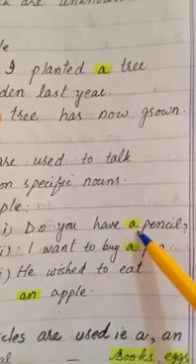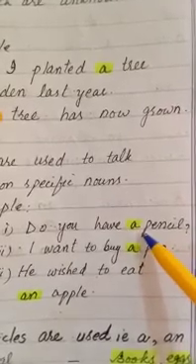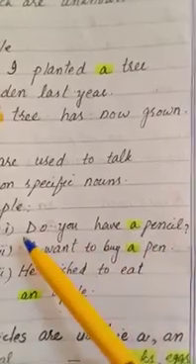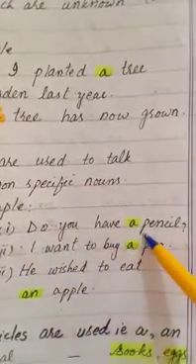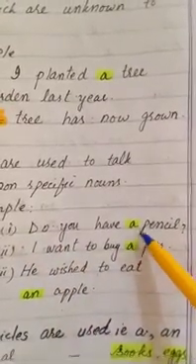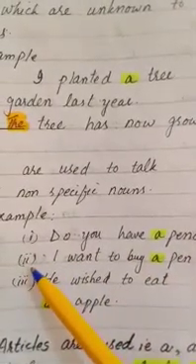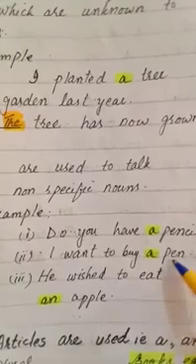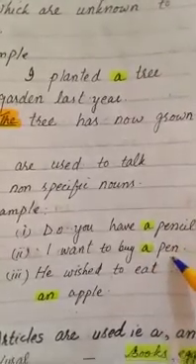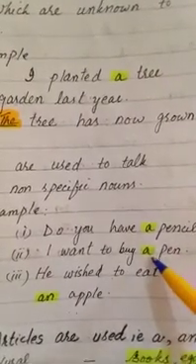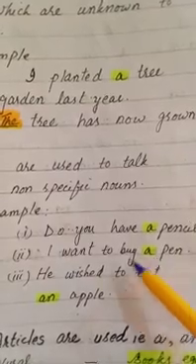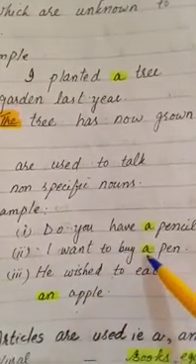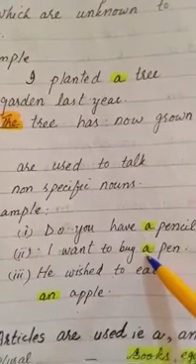I am talking about any general pencil. So that's why I will say, do you have a pencil? Similarly, in the second example, I want to buy a pen. Here again, I'm not talking about a particular pen, and that's why it is unspecified. That's why I used article a with that.